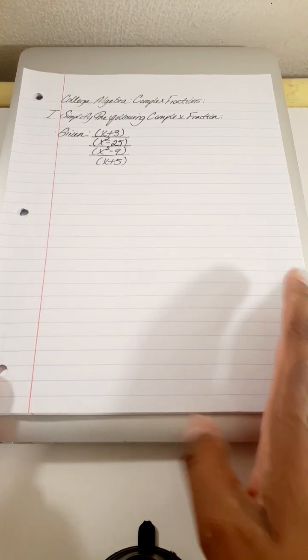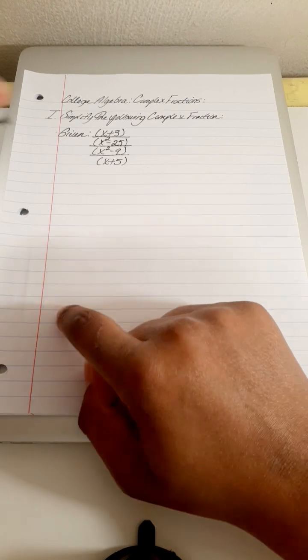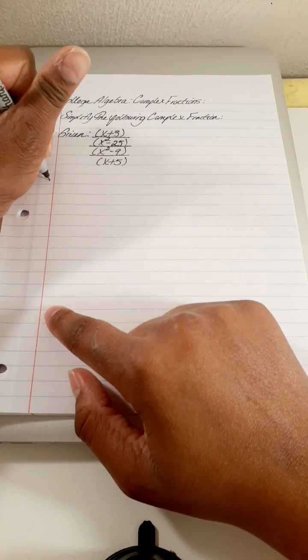So we're given (x plus 3) divided by (x squared minus 25), divided by (x squared minus 9) divided by (x plus 5). Now most students hate complex fractions because they just look terrible. They look like a nightmare to deal with. They're not particularly attractive, but they're actually pretty simple to deal with in just a few steps.